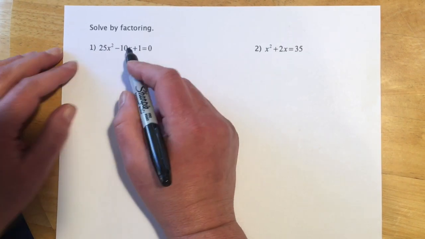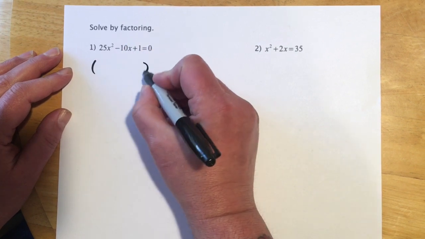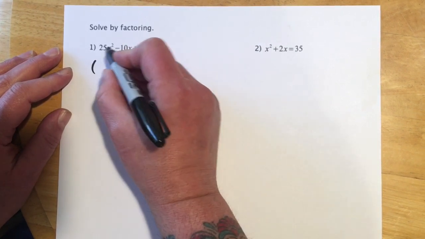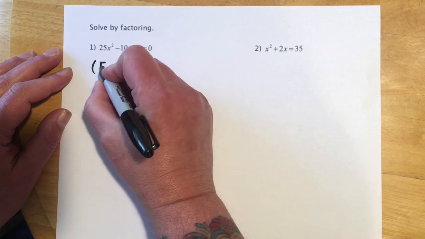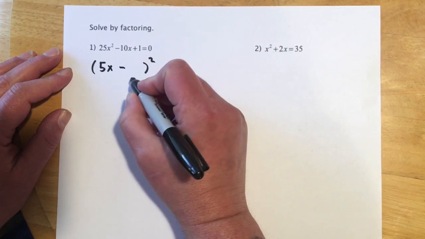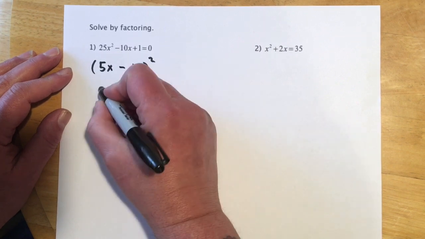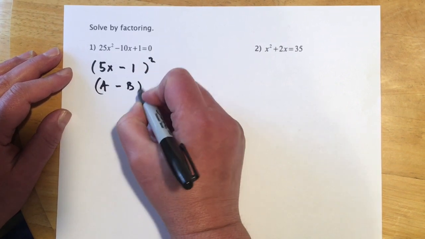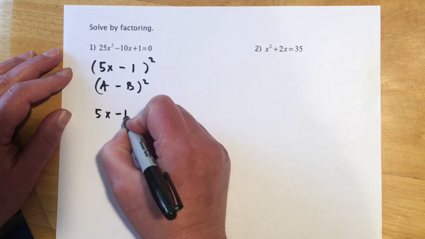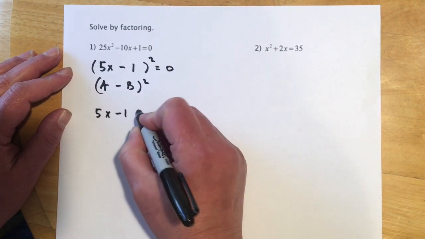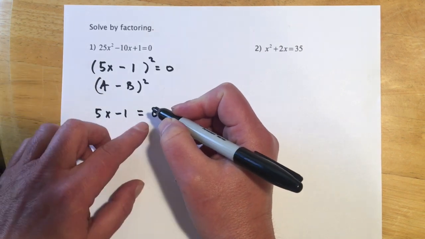This one is the kind with the squares on the end, so it comes out to the something squared. It's the a squared, 2ab, b squared. So this is going to be 5x minus 1 quantity squared. So that's a minus b quantity squared. And then to solve this, I just do 5x minus 1. Remember, this equals 0. So 5x minus 1 equals 0.